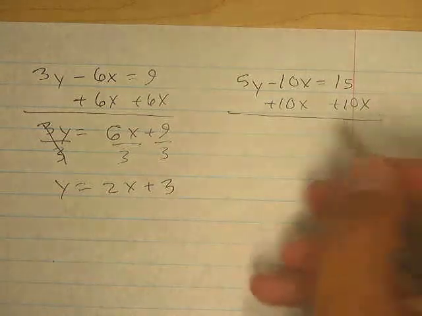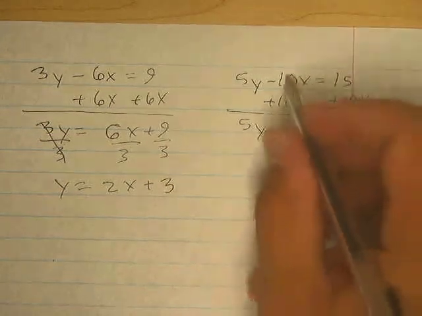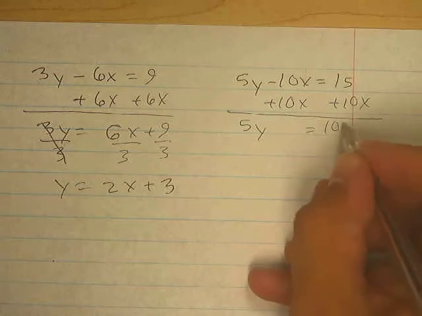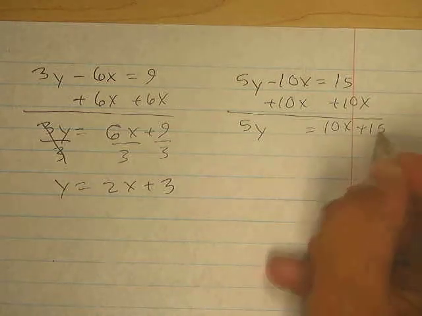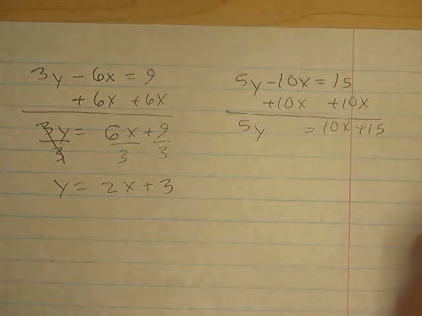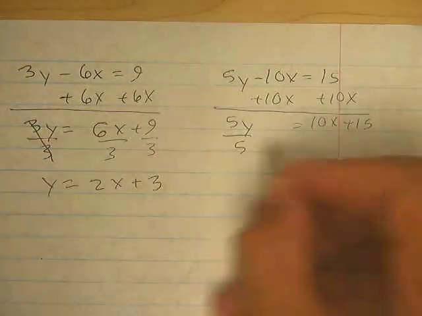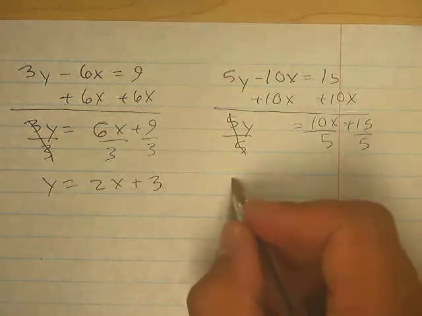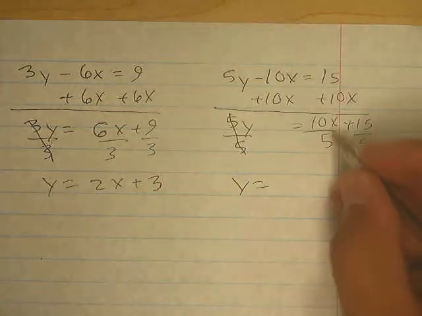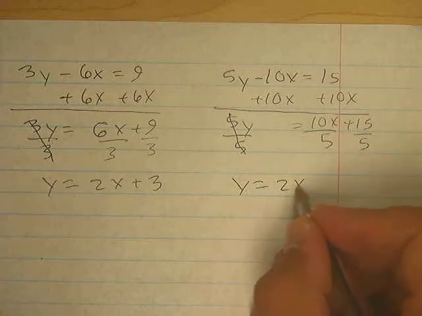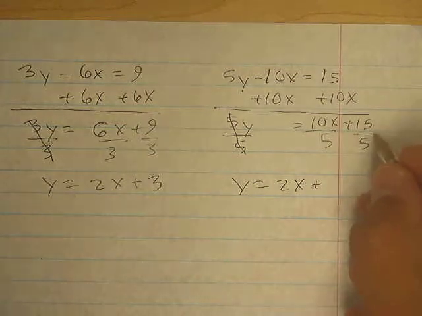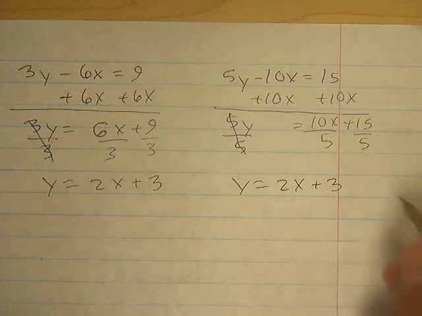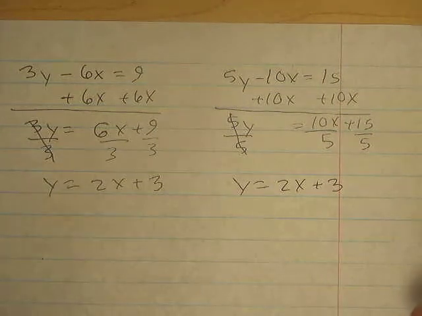Do the same thing over here. I want to get rid of the negative 10x. So I'm going to add 10x to each side. So I end up with 5y, 10's cancel out, equals 10x plus 15. And just like the previous problem, I have to divide by 5. This cancels out. I end up with y equals 10 over 5, which reduces to 2x, plus 15 over 5, which reduces to 3.